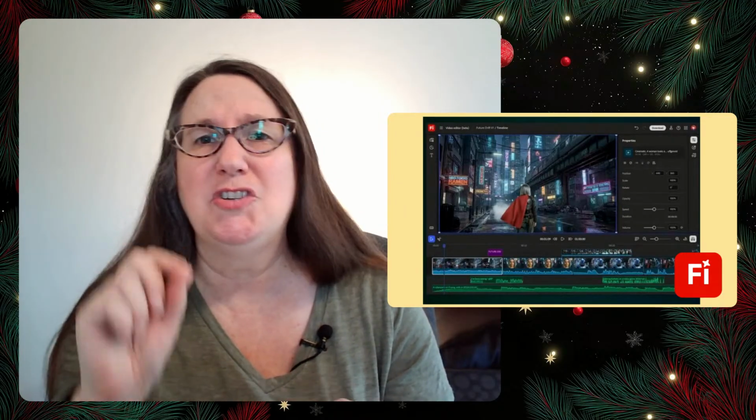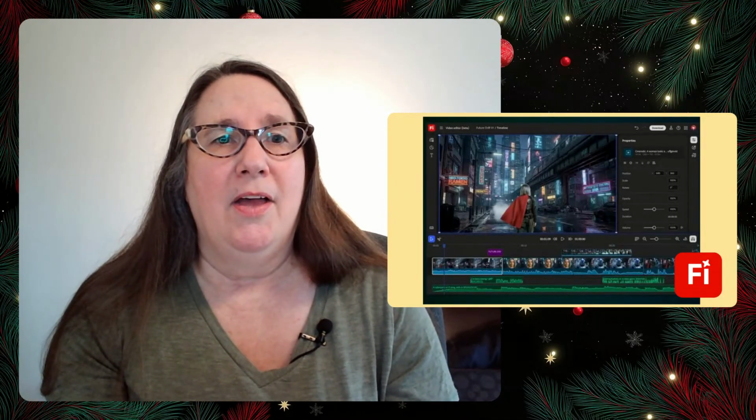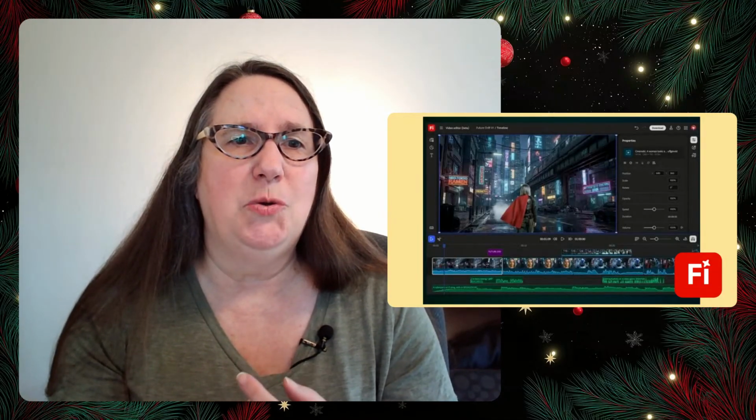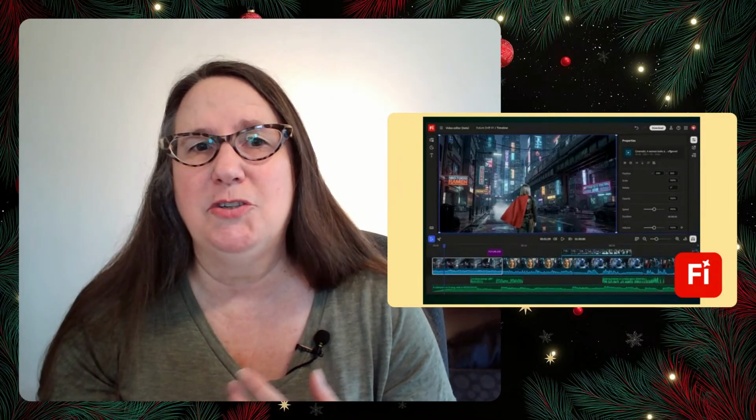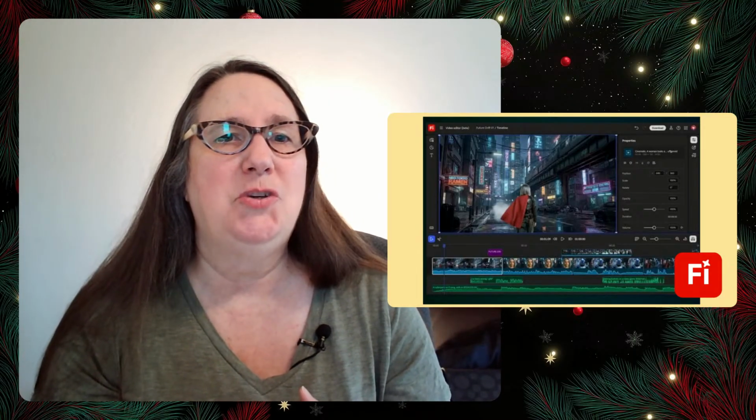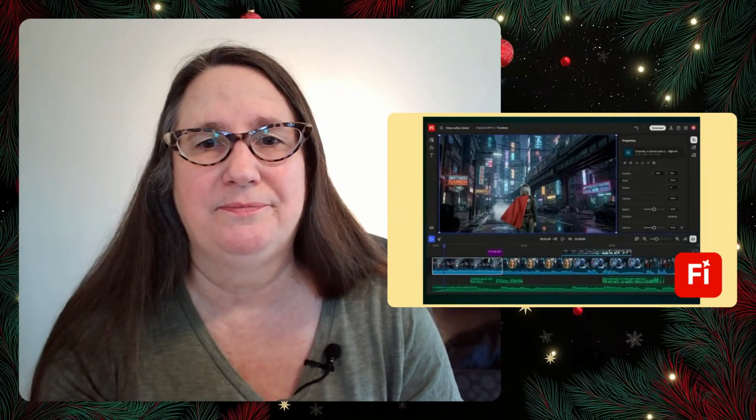There's prompt to edit controls to let you make precision edits using Firefly, so you can tell Firefly just change this one little thing. The Firefly video model lets you upload a reference video to show the camera motion you want. And there is integration with Topaz Astra. That's a model that lets you upscale low resolution clips to high definition.